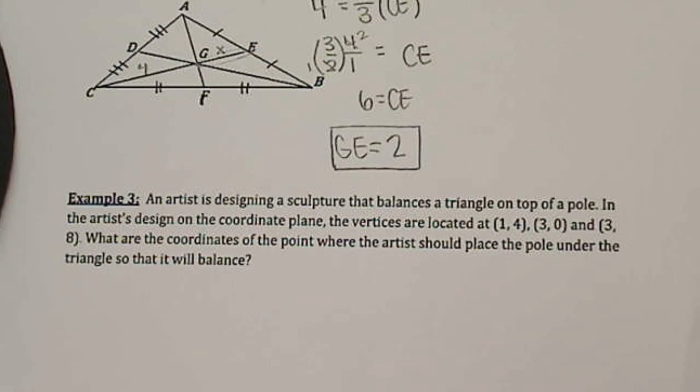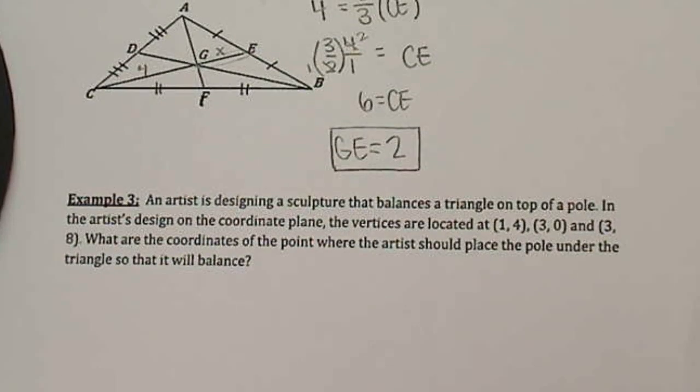I want to know the coordinates of the point where the artist should place the pole so it will balance. This is how you get those cool toys when you were little and you balanced them on your finger and it looked like it was flying. It uses the math of the centroid. So what I want to find is the centroid of the triangle.